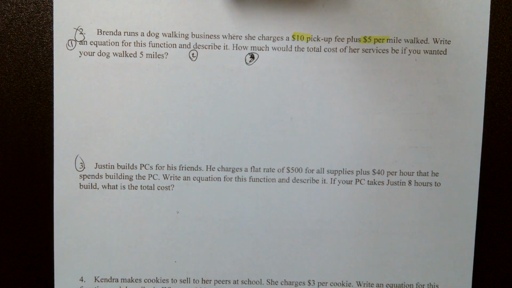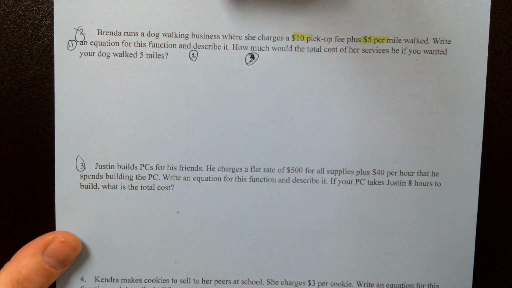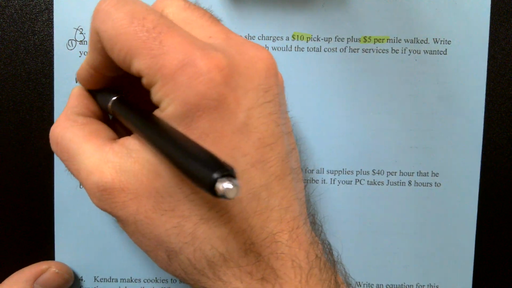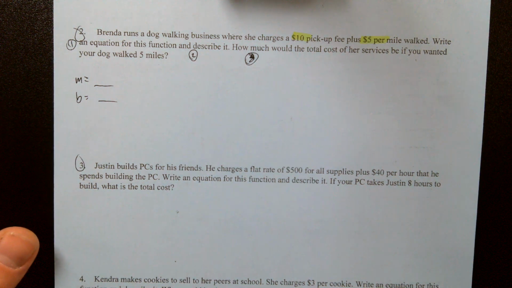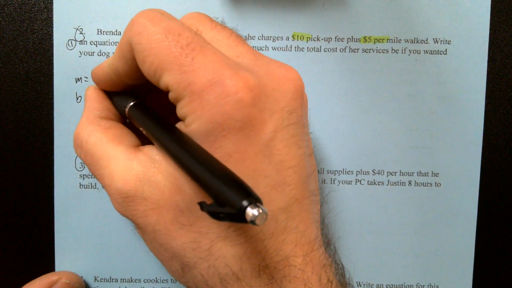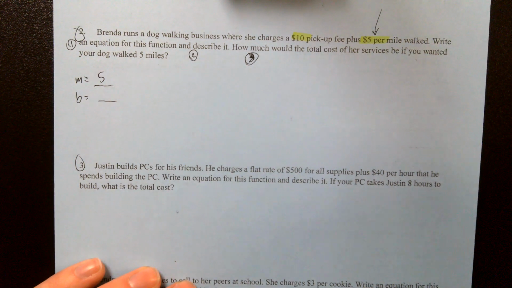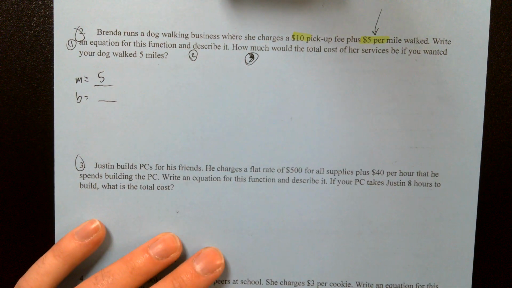So I should have 3 answers here, right? The question's asking me to do 3 things. The first thing is write an equation. Well, in order for us to write an equation, I need an M and I need a B. So which of those highlighted numbers do I know is my M? 5 or 10? 5, because what word comes right after that number 5? Per. $5 per mile. What's my initial fee? $10 to pick up the dogs, right?